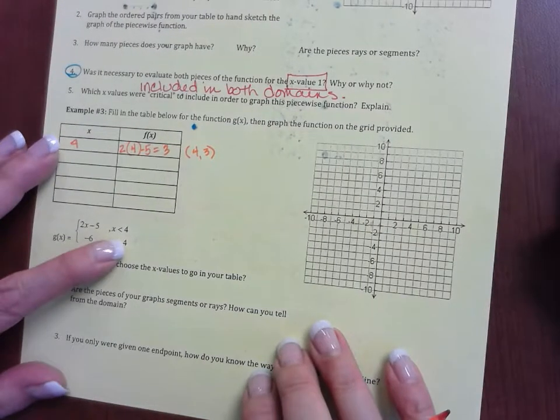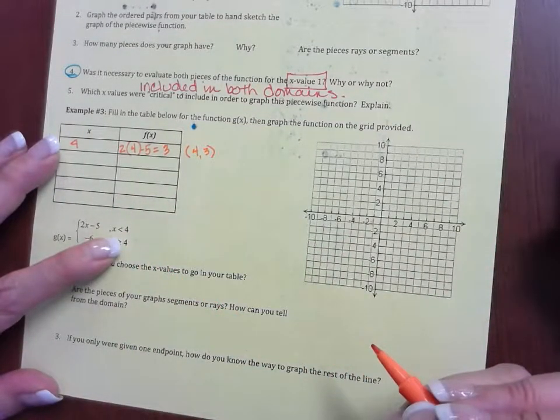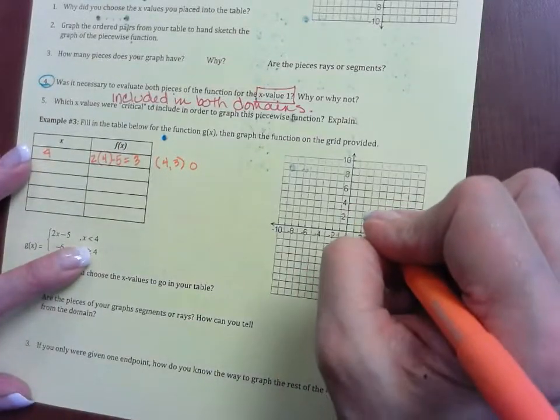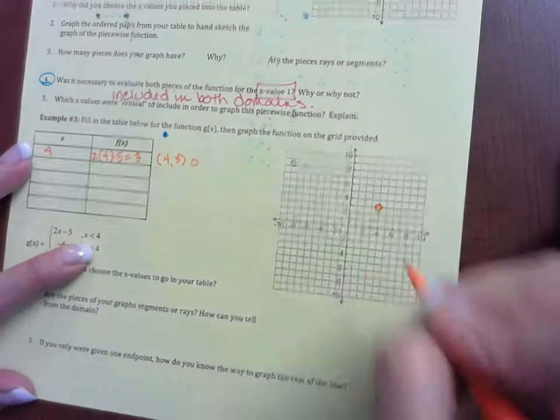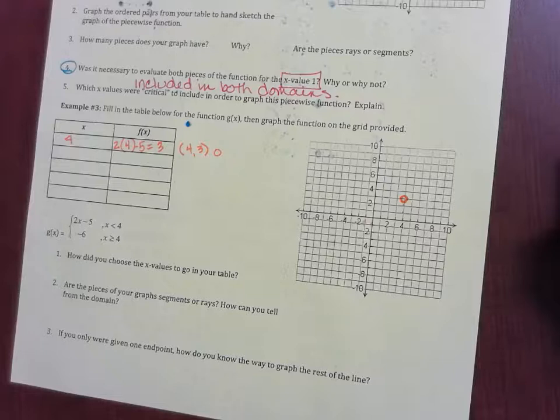Okay. So is that going to be an open or closed circle? That's going to be an open circle, right? So go over to 4, 1, 2, 3. There's an open circle.